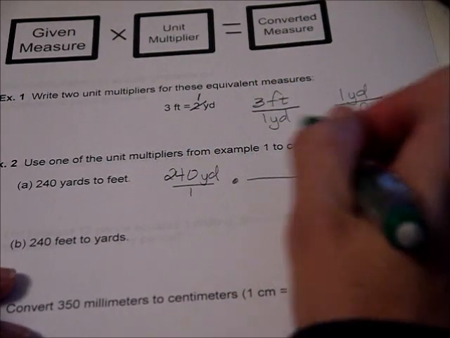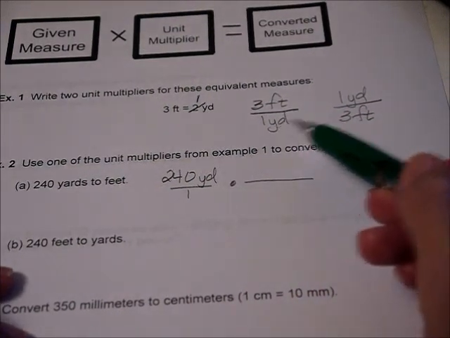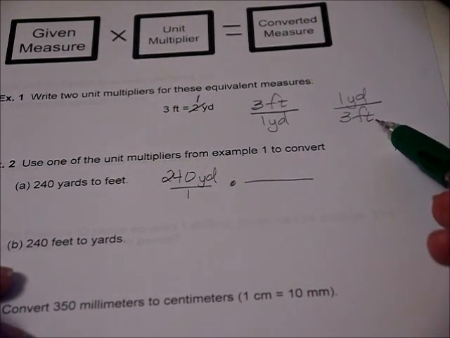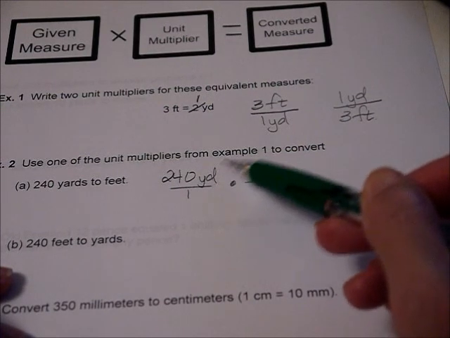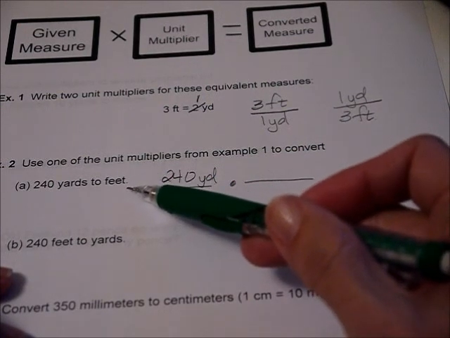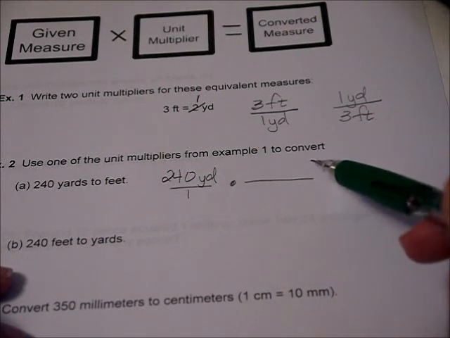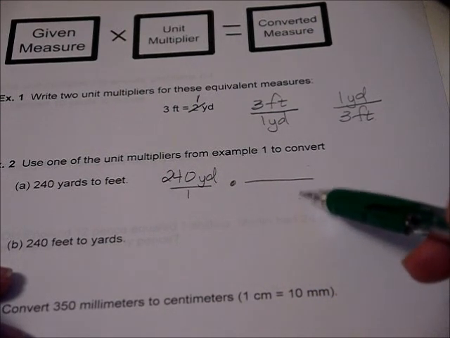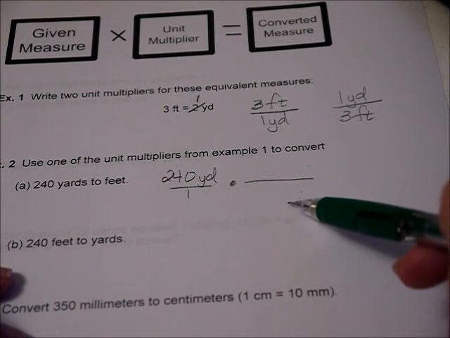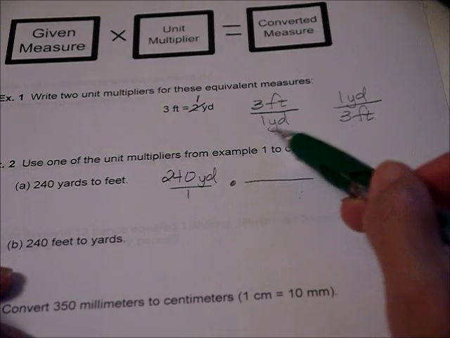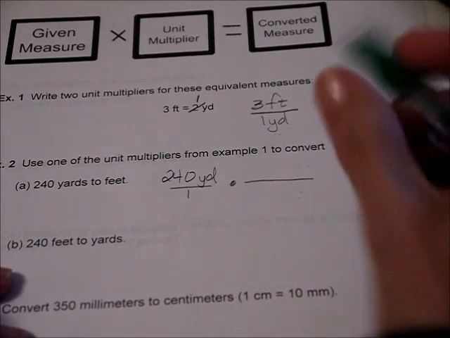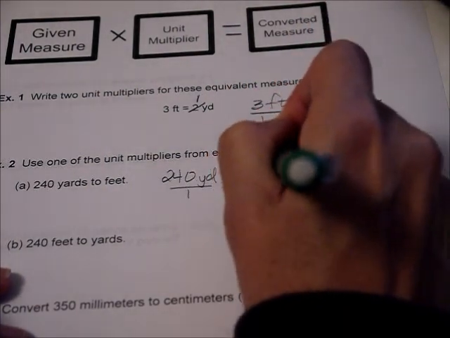by one of these. How do we pick which unit multiplier we use? Well, for starters, think, I want to get rid of yards. I want the yards to cancel out because I want to end in feet. So if I want to end in feet, I want feet up top and yards on the bottom so I can cancel out my yards. So which one of these has yards in the bottom? This one. So this is going to be our unit multiplier that we're going to use. So we're going to write 3 feet.